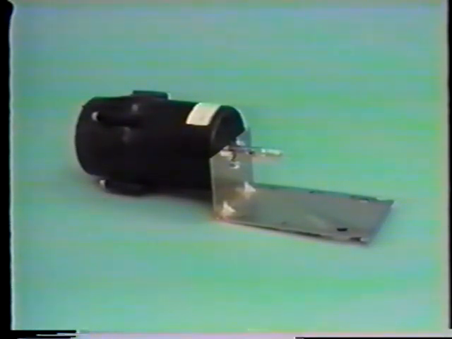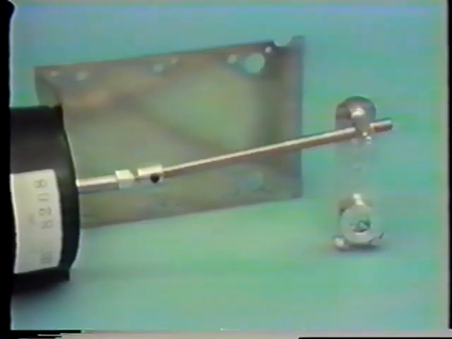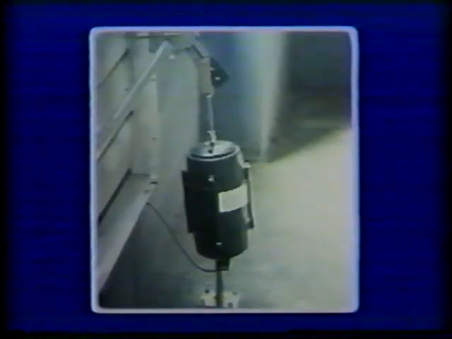Shown here is the right angle mount, one of 2 common mounting styles. This type of mounting provides a rigid mounting method for the actuator. The actuator shaft is connected to the damper by ball joints, a push rod, and a crank arm. The post mount actuator is attached to the mounting bracket with a post assembly and is free to swivel on that post. In this application, the actuator is connected directly to the crank arm rather than using linkage.